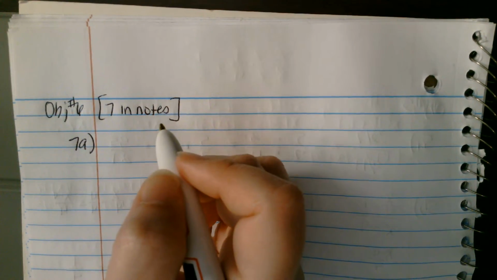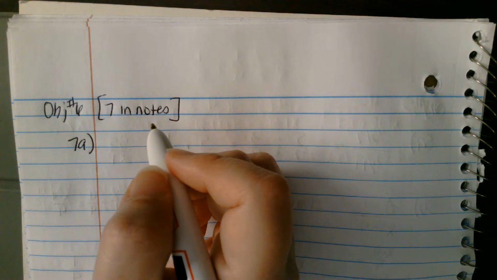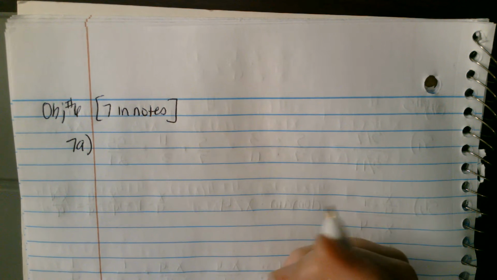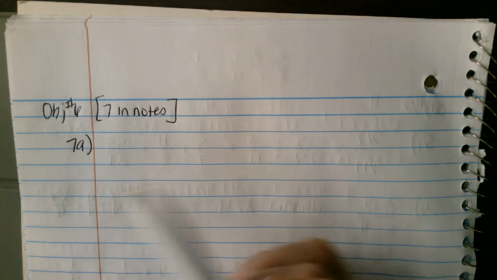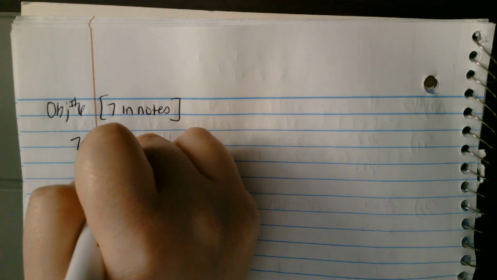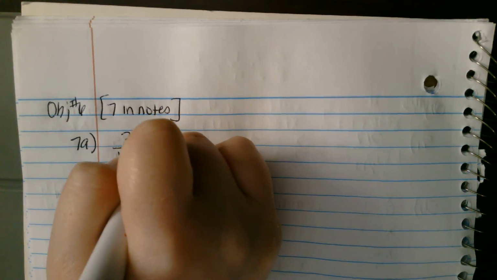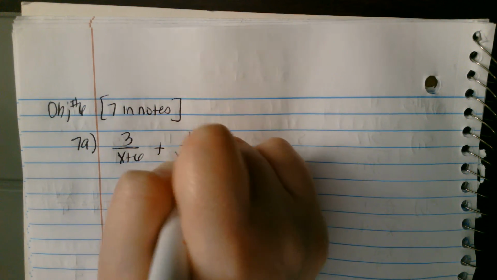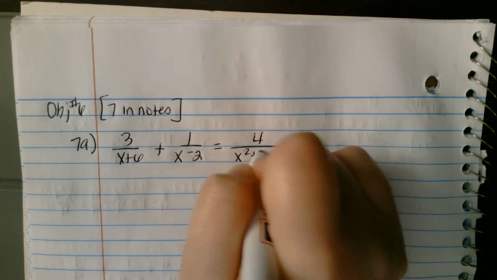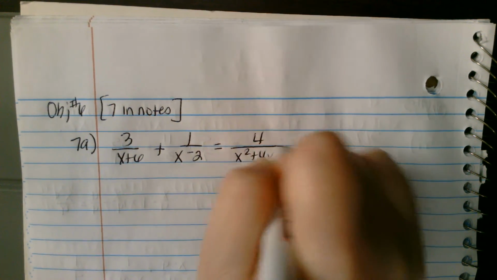For this one, we're now going to use what we know to solve rational equations. So far we just had expressions where we didn't have that equal sign. Now we do, so we're actually going to get an answer. For 7a, or what's really 6a, we want to solve the equation: 3 over x plus 6 plus 1 over x minus 2 equals 4 over x squared plus 4x minus 12.